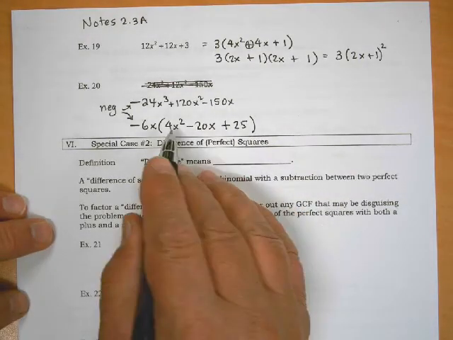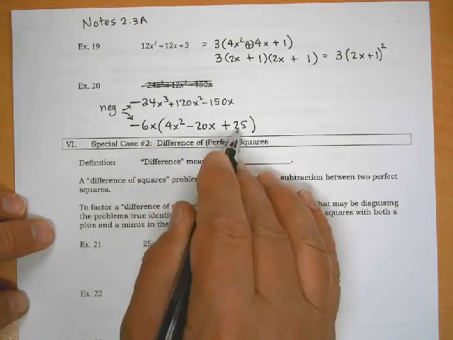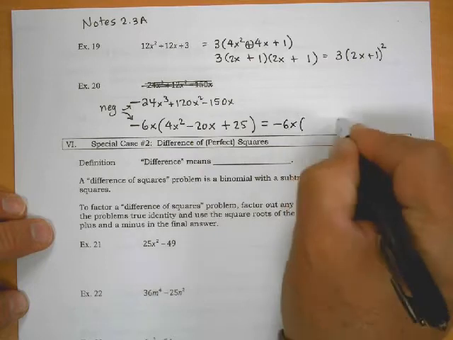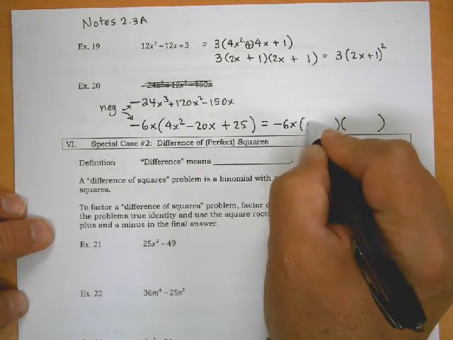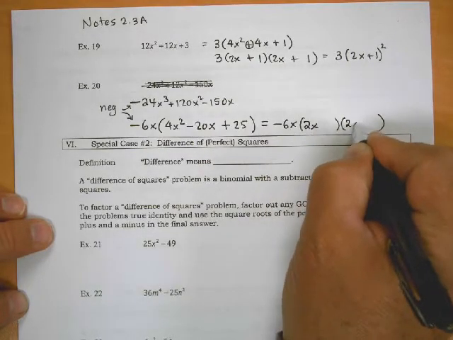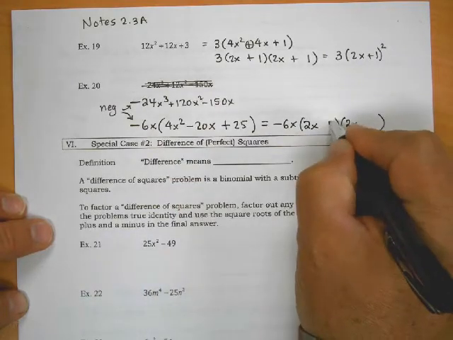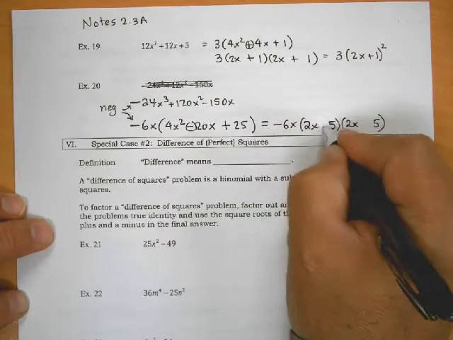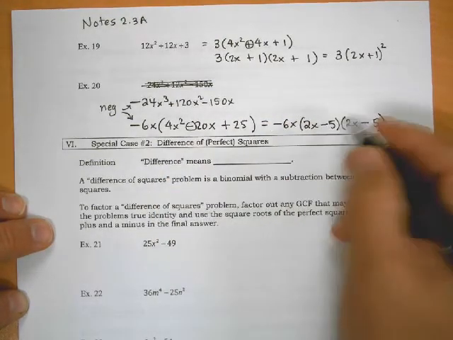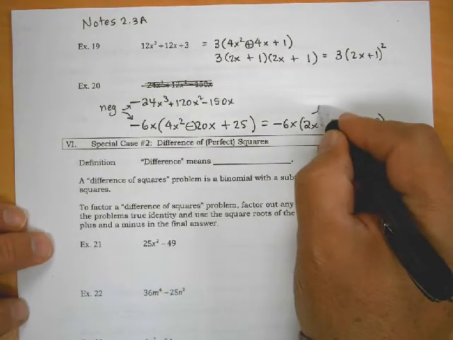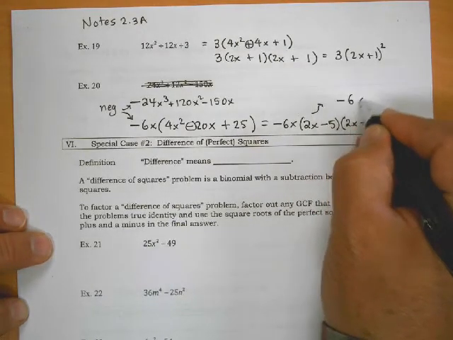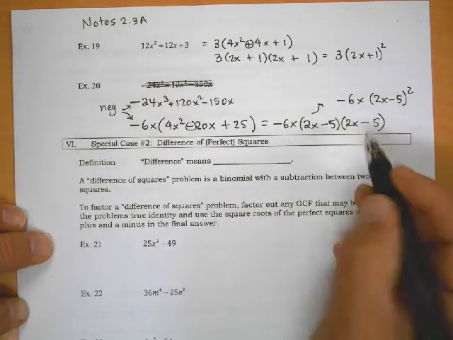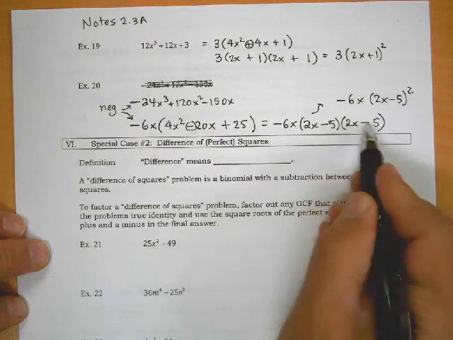Okay, so maybe you can see we have perfect squares now on the ends. And I'm going to break this apart now. 2x times 2x is how you get your 4x squared. 5 times 5 would be your 25. And then you always steal the middle sign when you do this. And I'm running out of room here, so I'm going to come up here with it. It's going to be negative 6x times 2x minus 5, and you put an exponent on it to express the fact that you're multiplying that same thing twice.